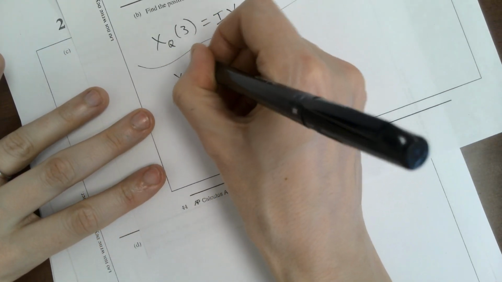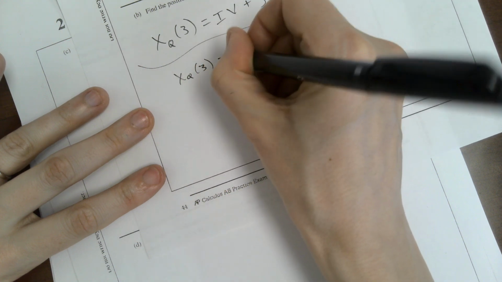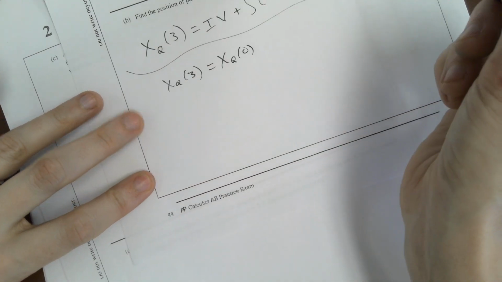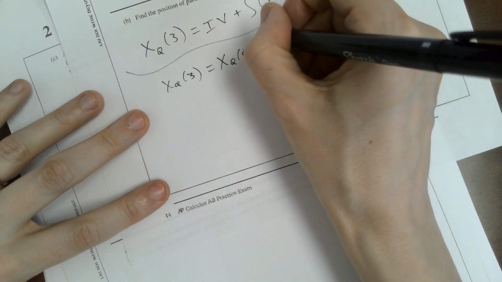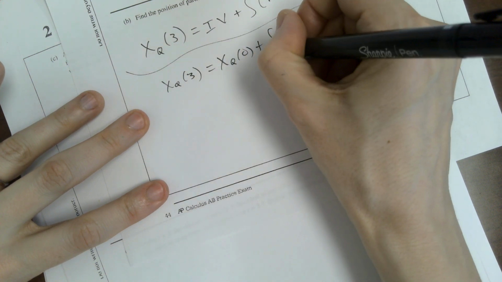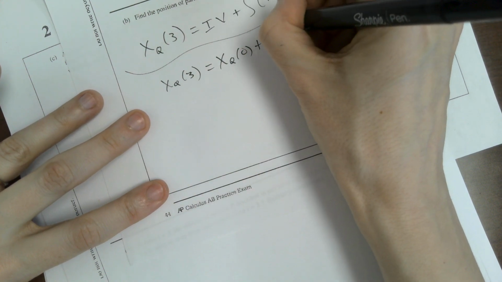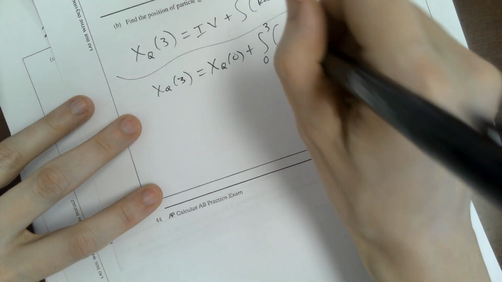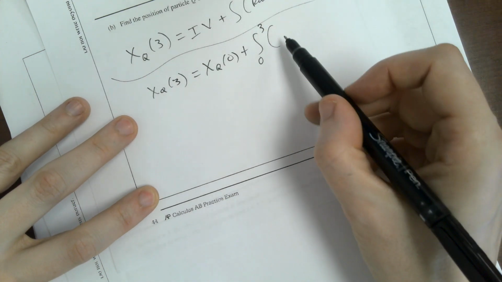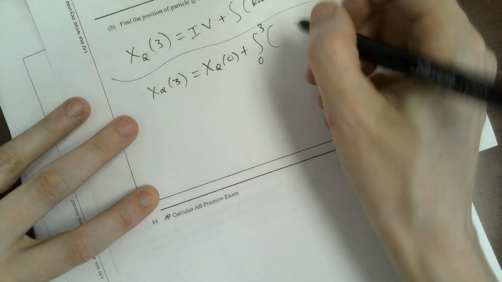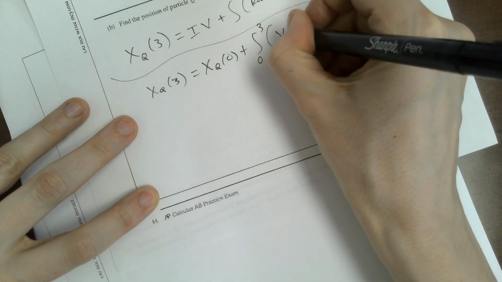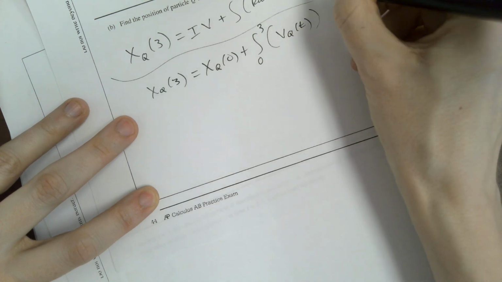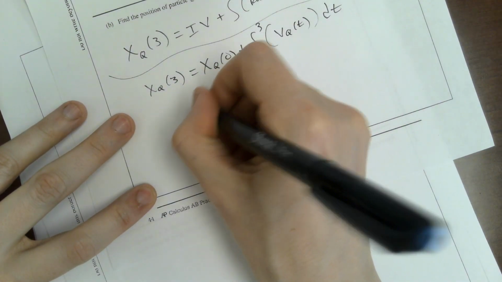And then, so we've got x sub q of 3 is equal to x sub q of 0, they gave that to us, plus the integral from 0 to 3, and then in here I need the rate of this, which is velocity. So in here, v sub q of t dt.